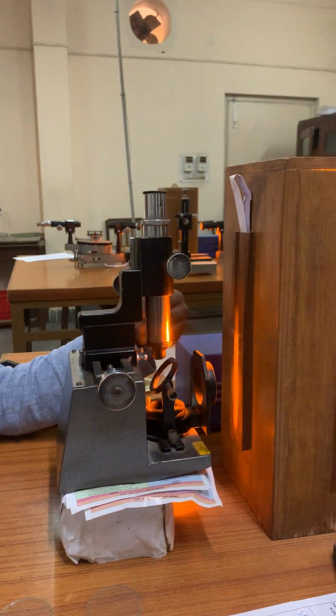Clear? Like this we determine the radius of curvature of the convex surface of a plano convex lens. Otherwise, if you calculate the radius of curvature using the spherometer, then you can find the unknown value of the wavelength of the light.